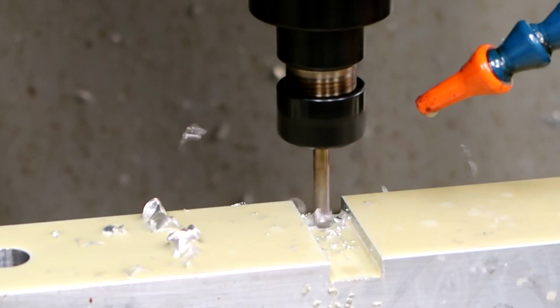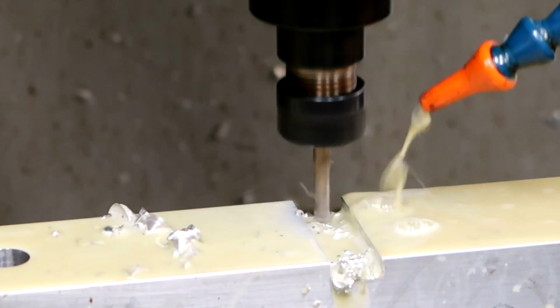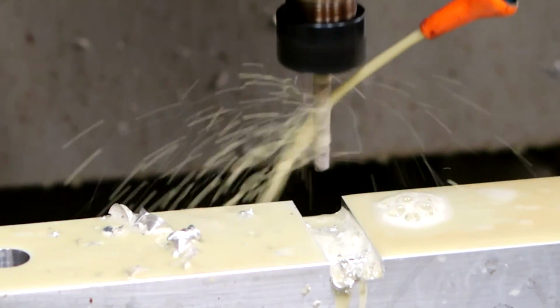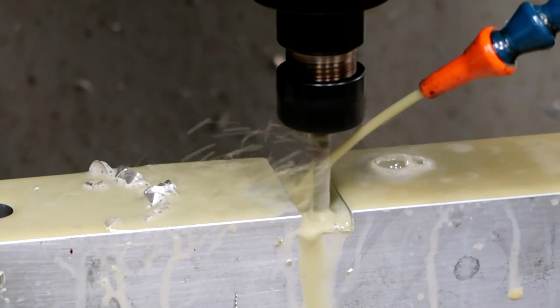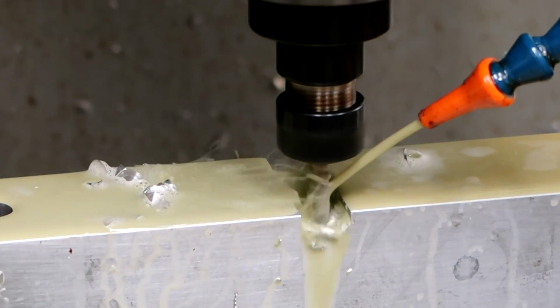I got coolant on it. Probably could get away without coolant on the aluminum anyway.